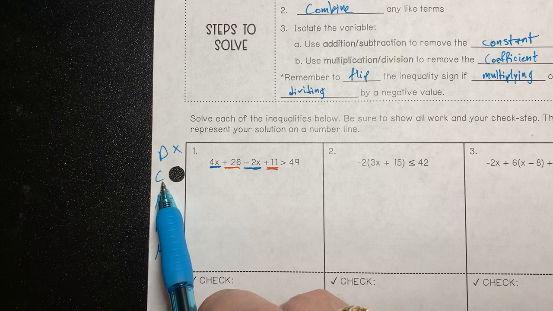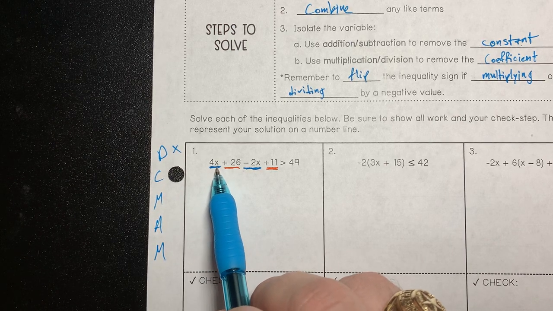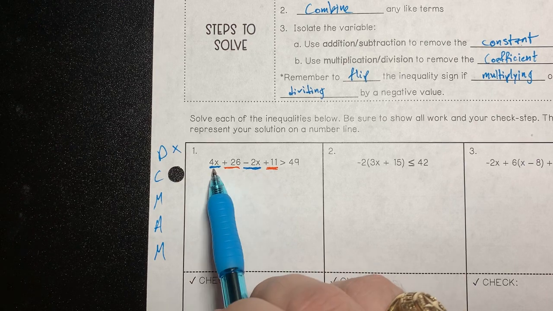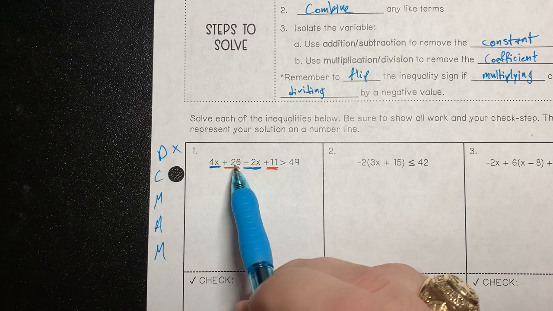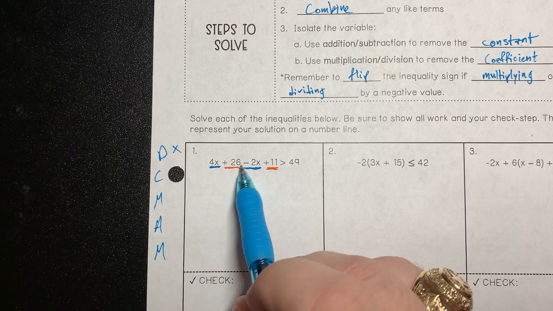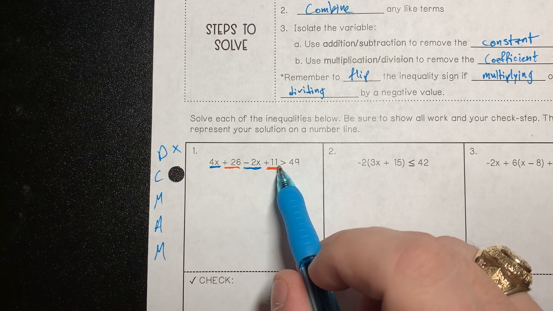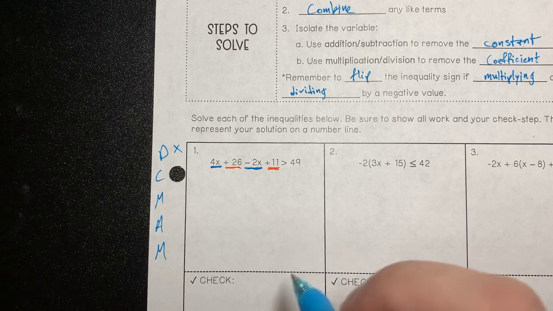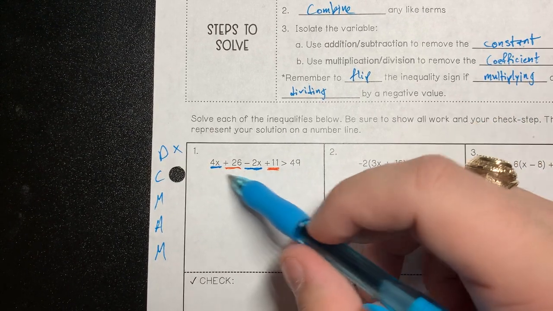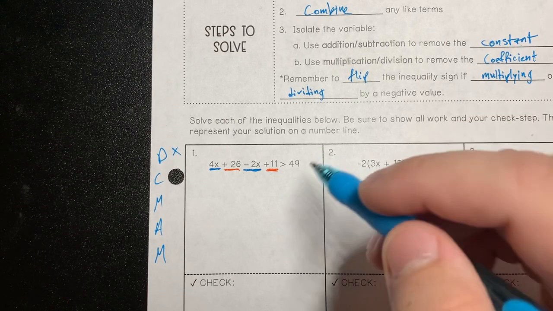So then we move on to our C, which is combine like terms. Well, I see here that this 4x has an X behind it, and this negative 2x has an X behind it, so I can put those together. And then I also see here I have a positive 26, which doesn't have any letter or X behind it, and a positive 11 that doesn't have any X's or letters behind it. And remember, we're only working with one side of the inequality sign at a time, so this 49, it's the only thing over here, it's just going to stay by itself.